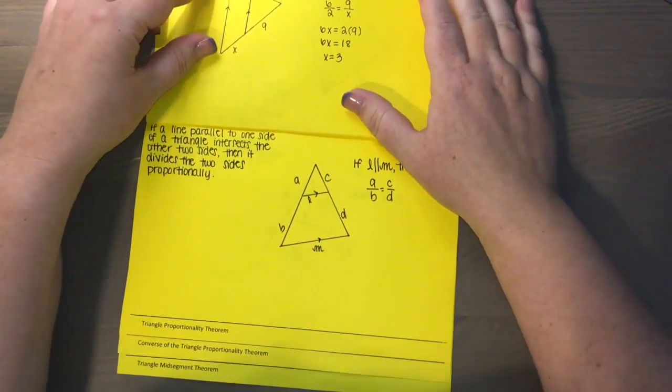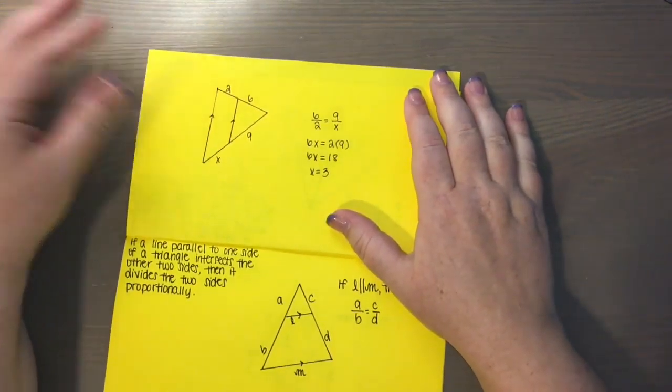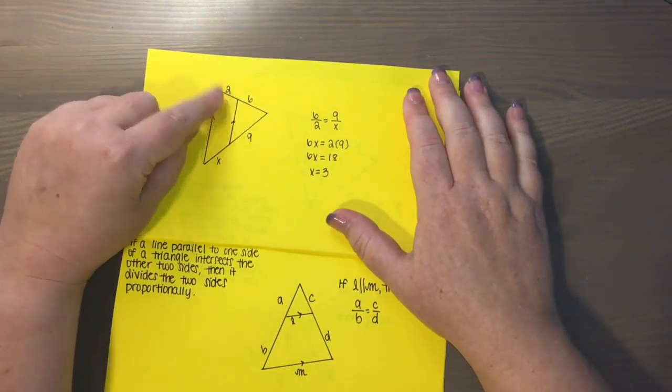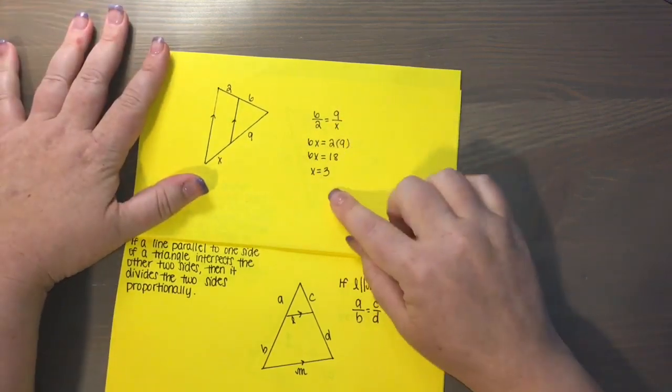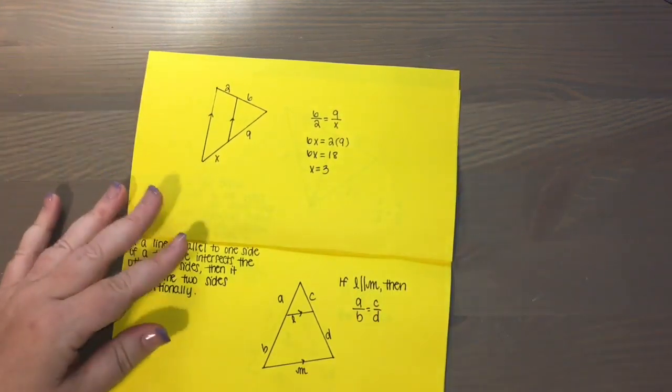So here's a practice problem up here. You can see we have 6 over 2 equals 9 over x. We do out the math. We get x equals 3.